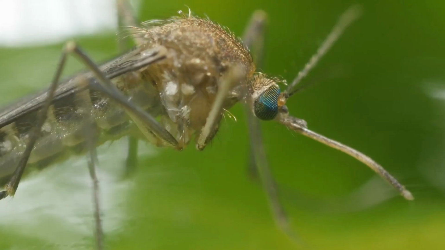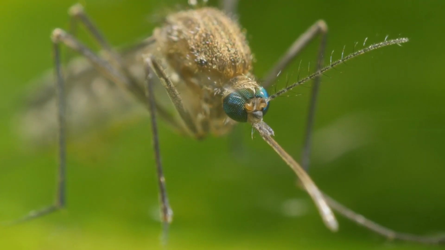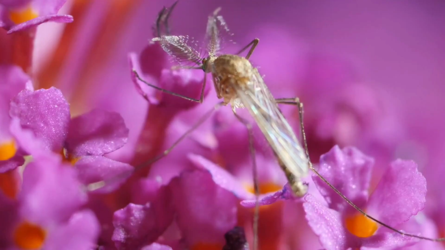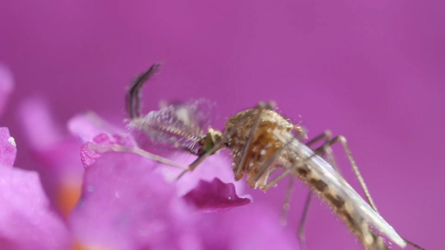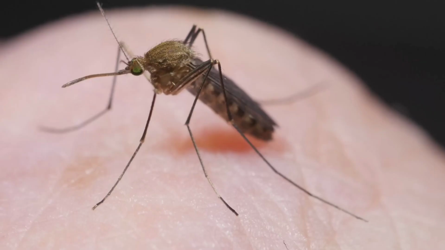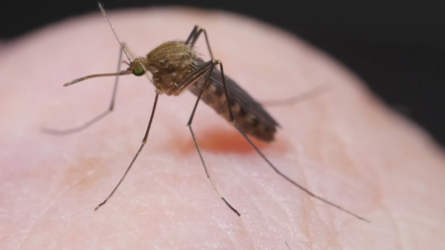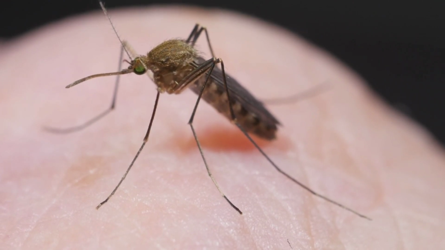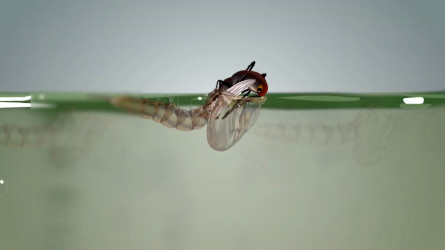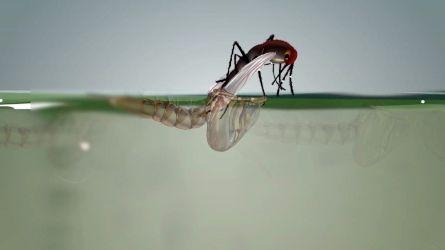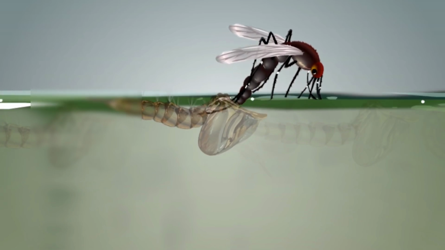Adult stage. Finally, the mosquito emerges from the pupal case as an adult mosquito. The newly emerged adult mosquito rests on the water's surface until its exoskeleton hardens and its wings become fully functional. Female mosquitoes require a blood meal to develop and nourish their eggs, while male mosquitoes primarily feed on nectar and other plant juices. Mosquitoes typically mate shortly after the females have taken a blood meal. Once the female has mated, she searches for suitable sites to lay her eggs, usually in or near water.